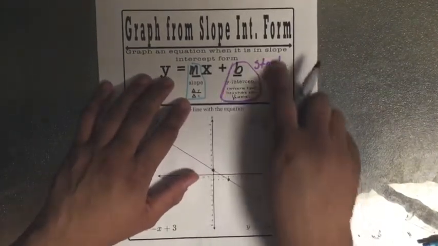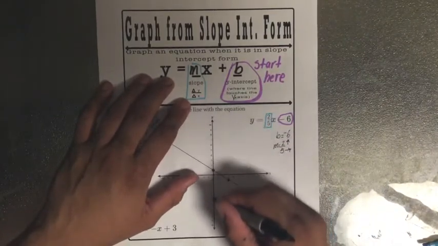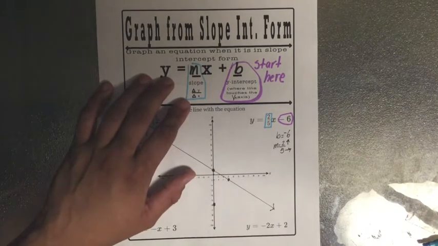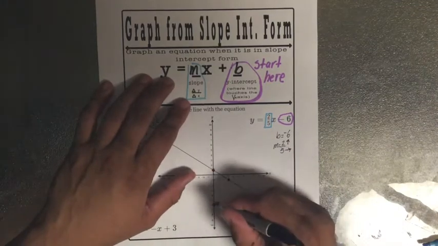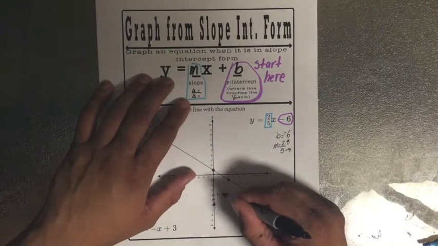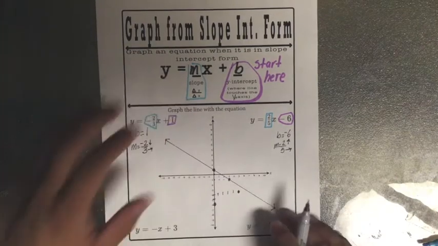Start here on b, on purple, is negative 6. So I'm going to go down on the y-axis, and I'm going to put a point on negative 6. Then I go up 2 and to the right 5. 1, 2, and to the right 1, 2, 3, 4, and 5. I'm going to put a point there.